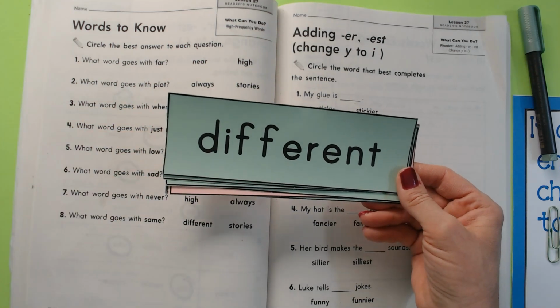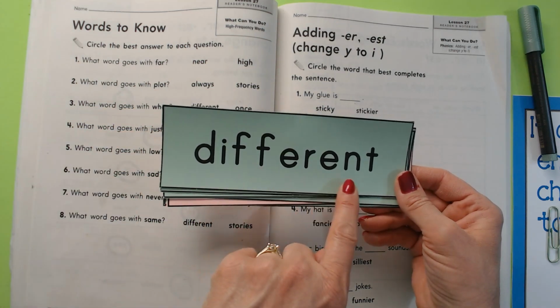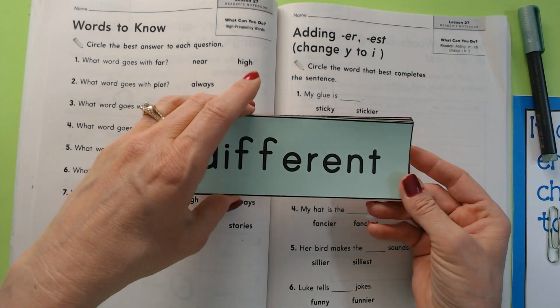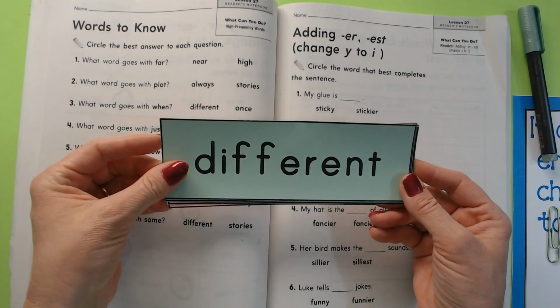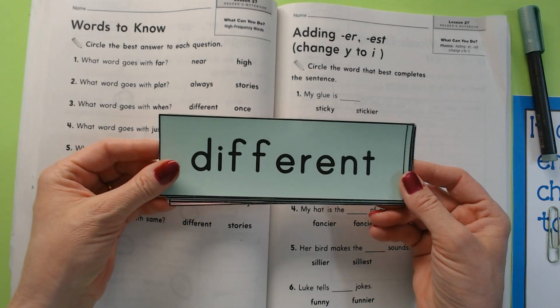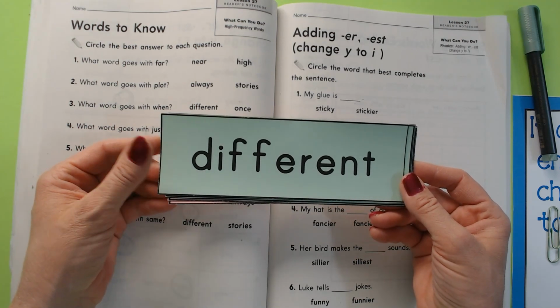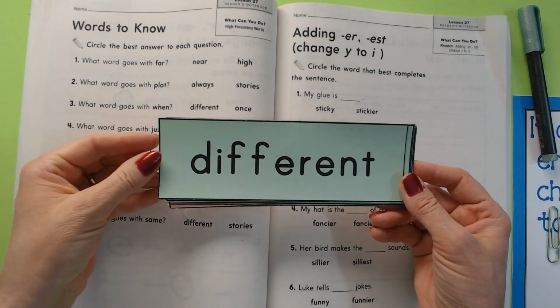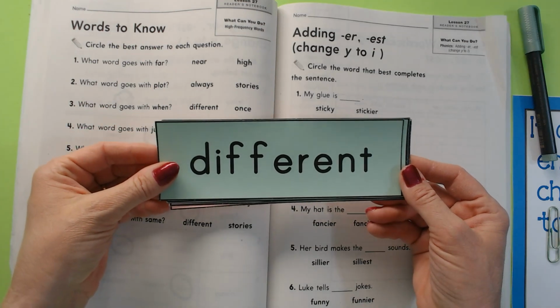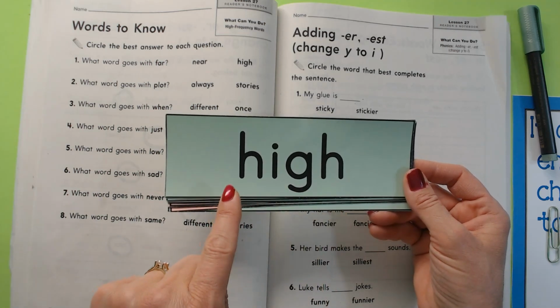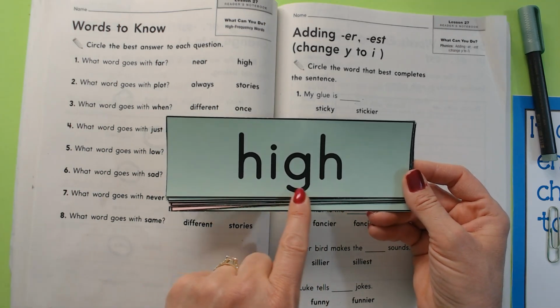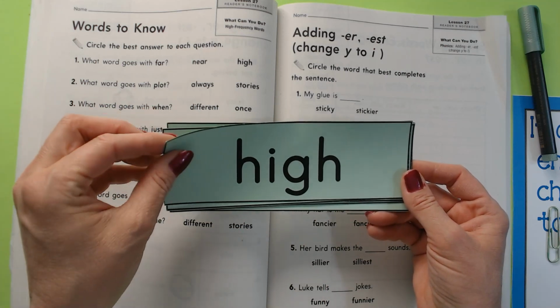This word says different. Every child is different than the next child. Different. Or I have a lot of different kinds of clothes in my closet. Different. High. Like that mountaintop is high. Or the clouds are high up in the sky.